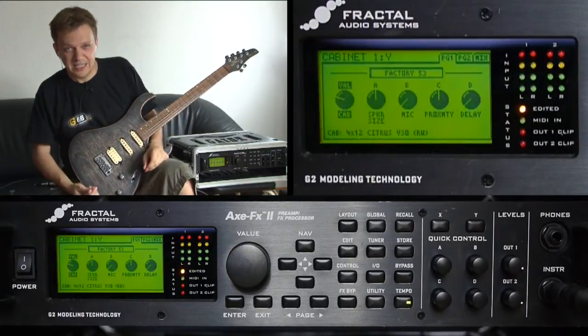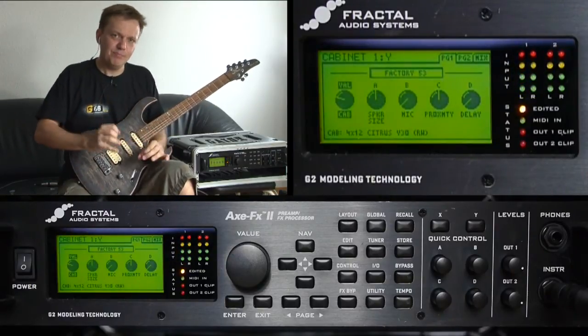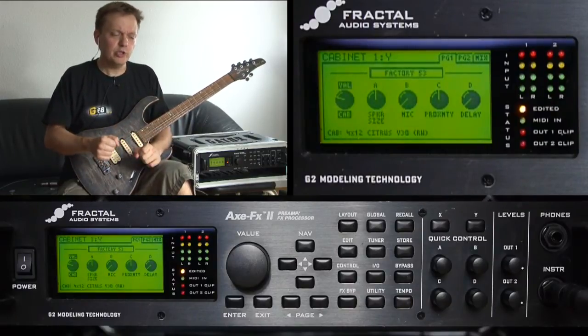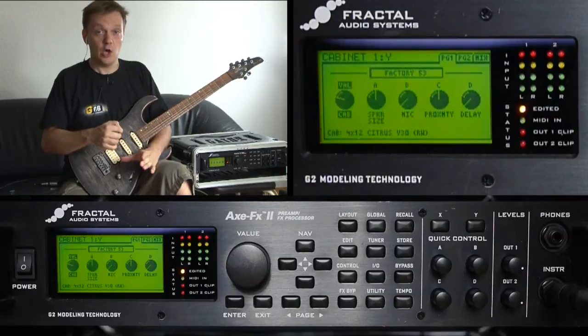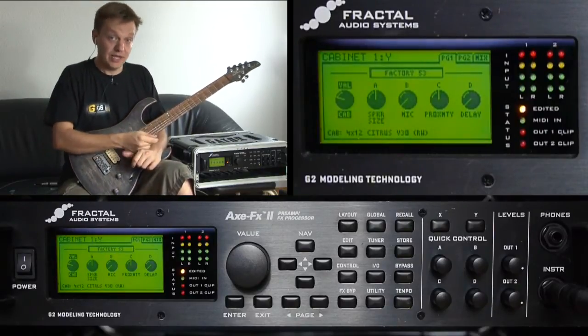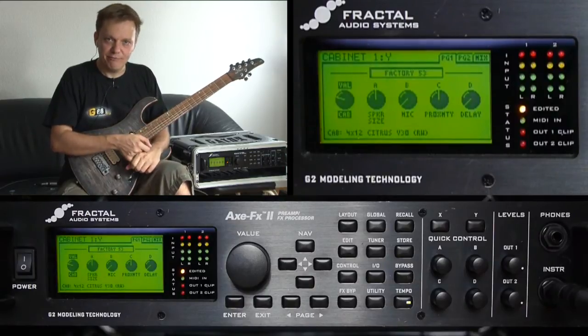And now you can hear it's very similar, but there's a little bit of difference. And sometimes you're just looking for this little bit of difference, which makes the last icing on the cake on your sound. So therefore, the X, Y buttons are very, very helpful.